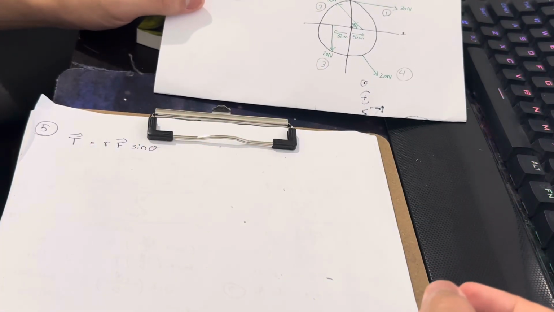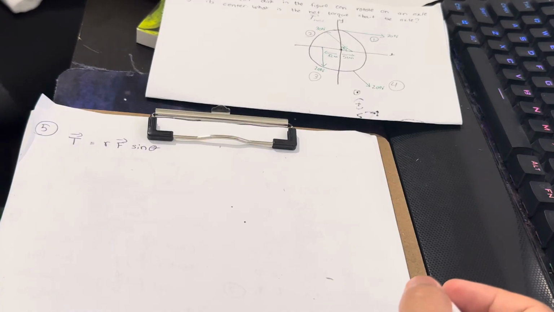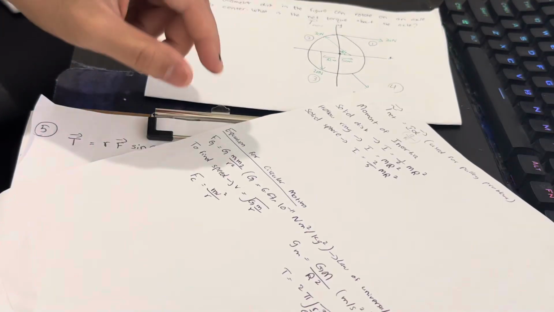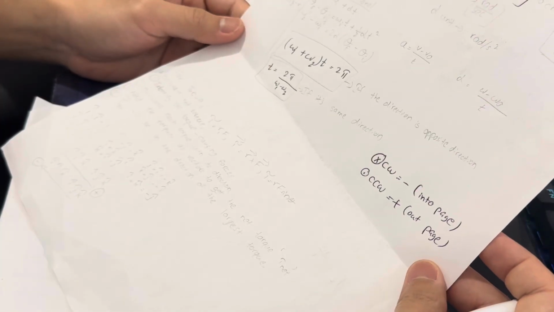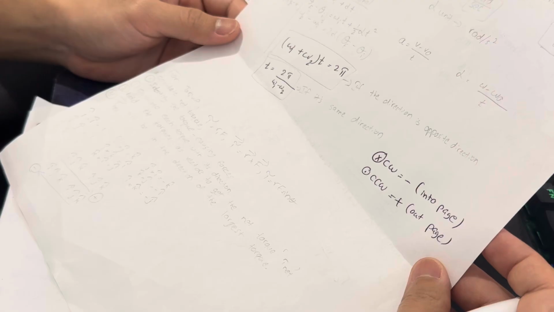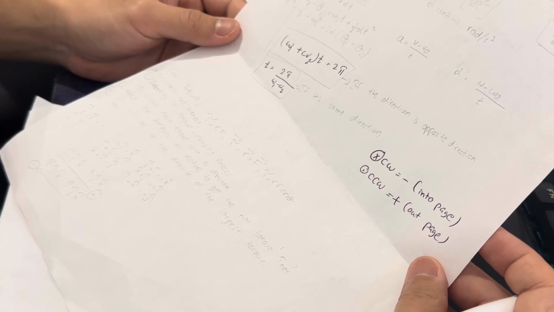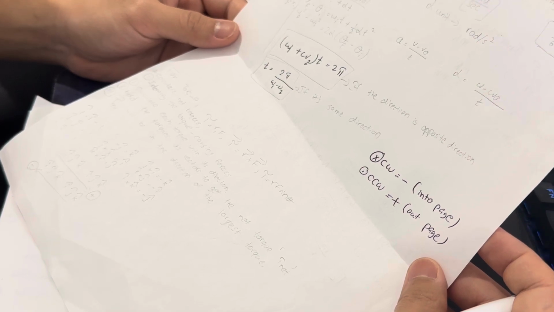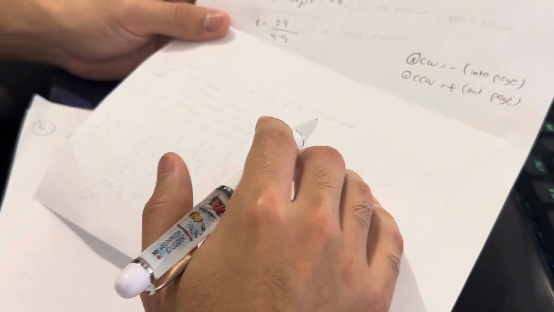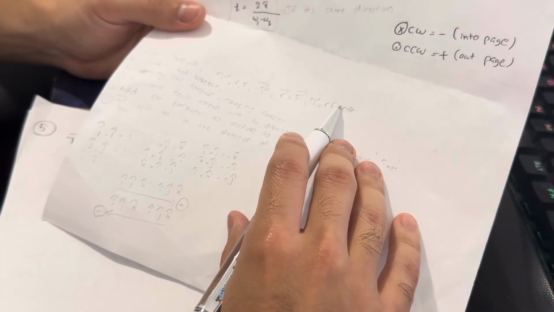This is the equation. Oh, tau is here, R F sine theta.